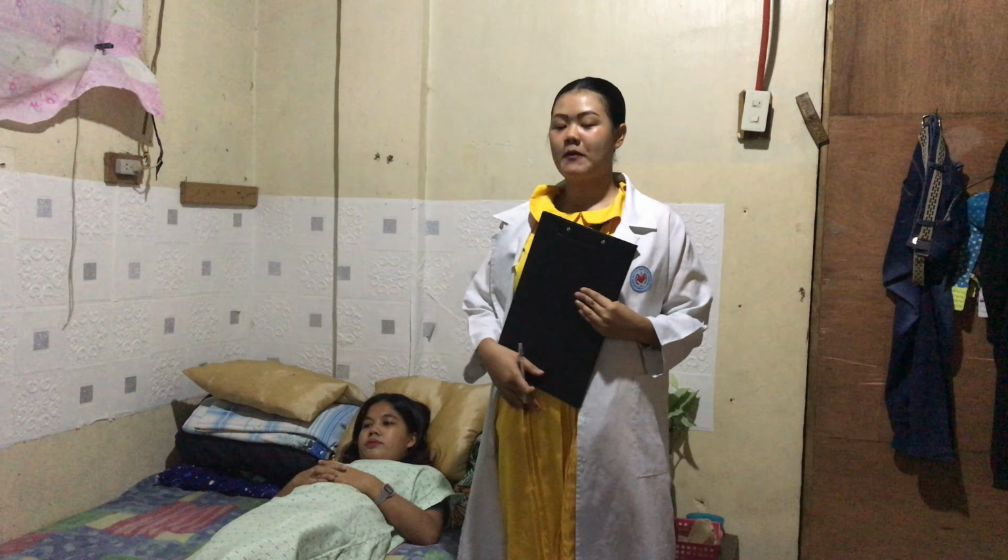Now, we will be proceeding to our first procedure. What is our first procedure? That is the hand hygiene and the PPE procedure, and the wearing of gloves, or the PPE infection control procedure. I'll just do hand washing, or hand hygiene, using the standard hand hygiene of the World Health Organization. I'll just wear some gloves.